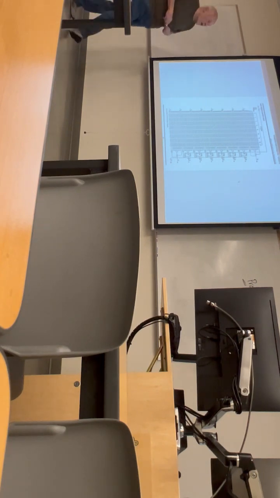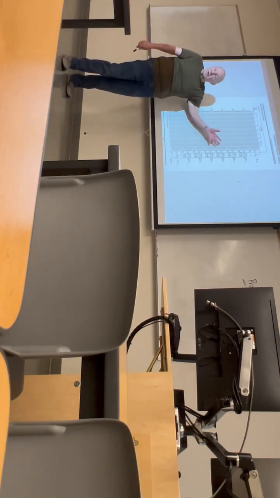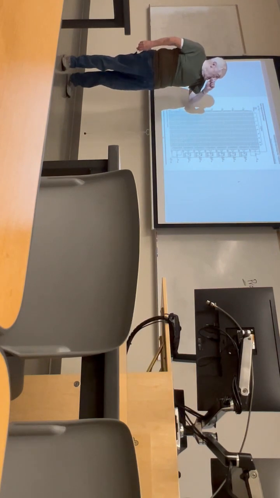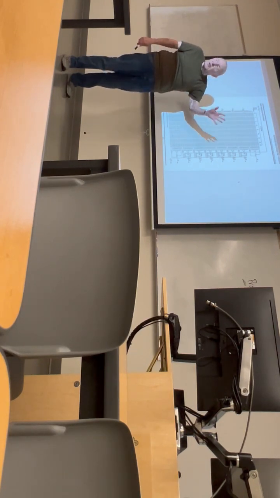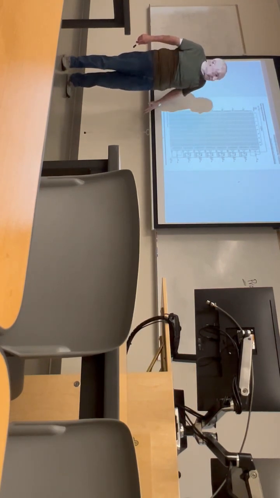Now this architecture is fixed. And what we mean by fixed is you can't really change anything. You can program the inputs to these AND gates, but you can't change the nature of the outputs.